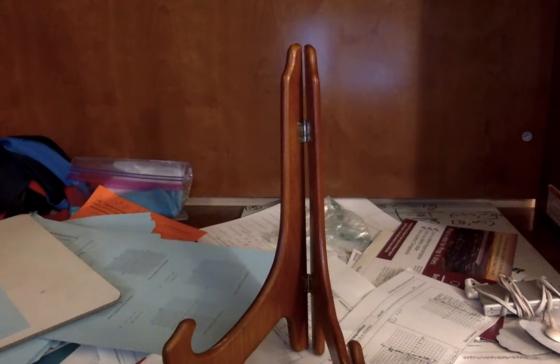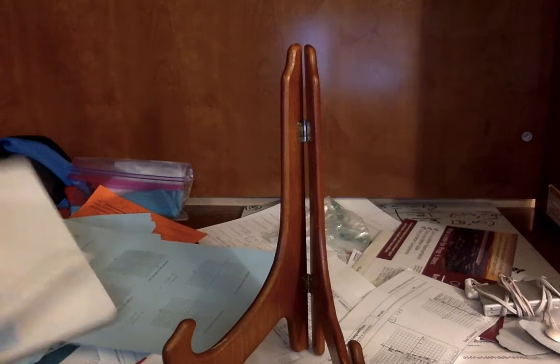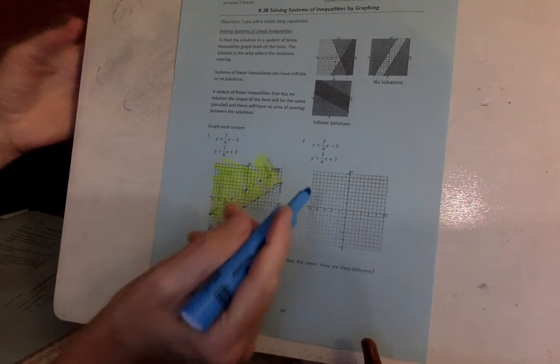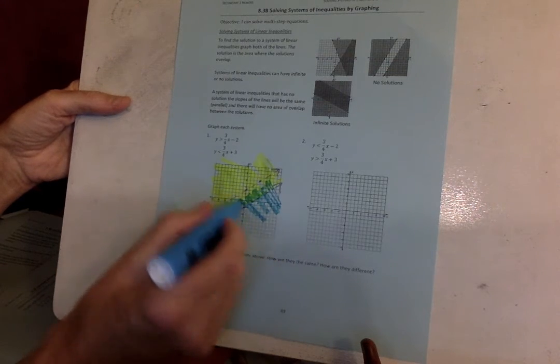Okay, so I'm going to make my other line, and it's a dotted line because it is less than. Now this is less than, and so it's everything down here.